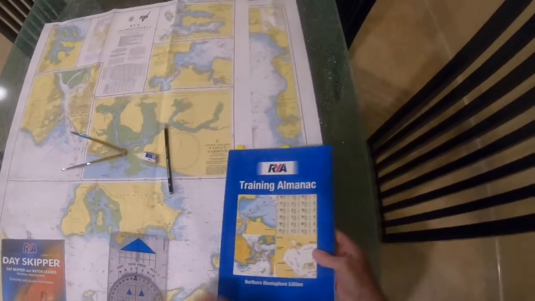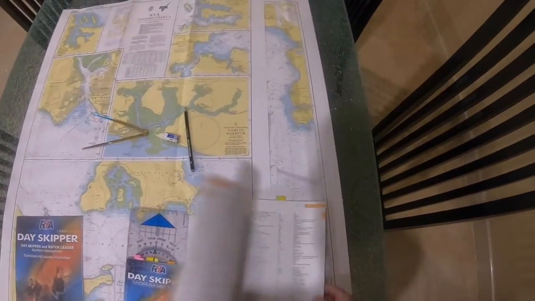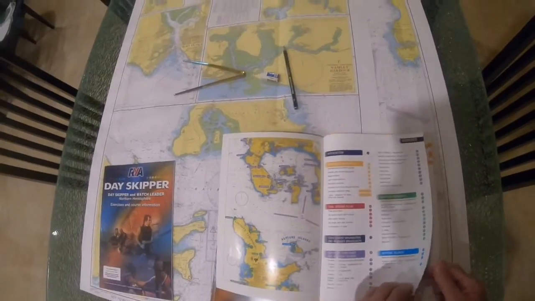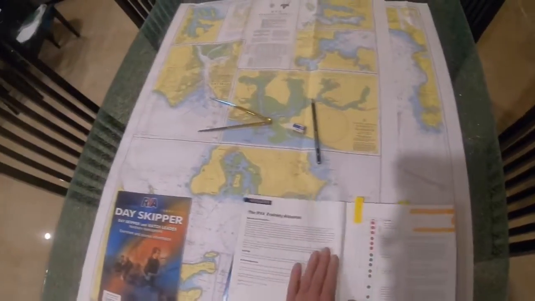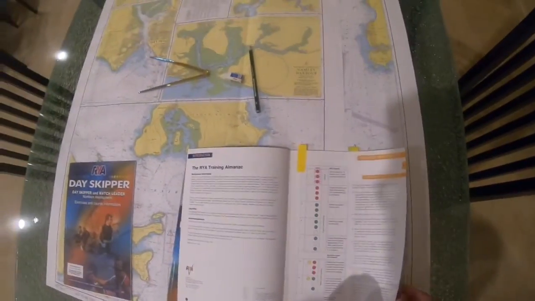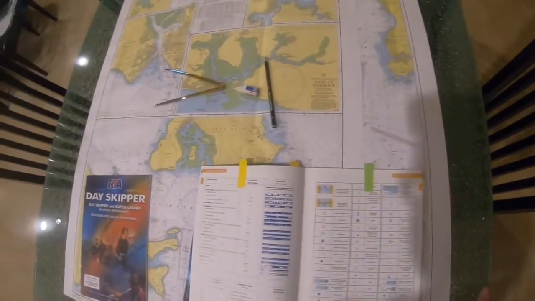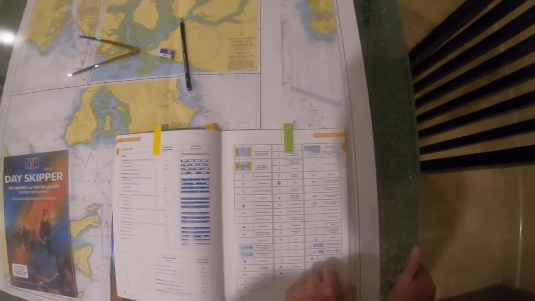The almanac itself contains information about various ports, so all the ports that you will be visiting, what are the hazards, what facilities are available, particular warnings in terms of arriving at night or in terms of not arriving when the seas are in a particular state.